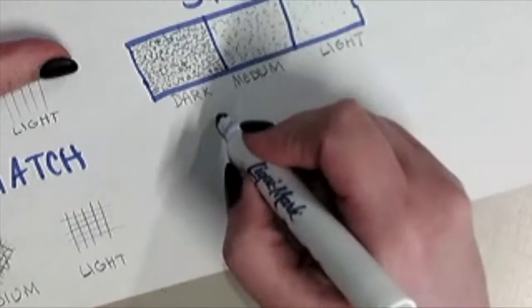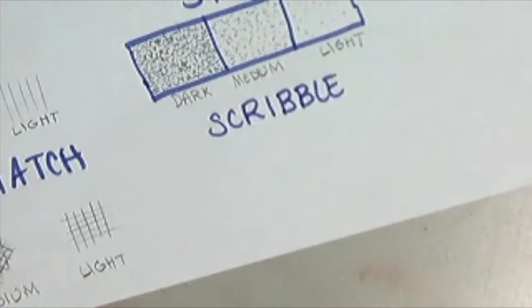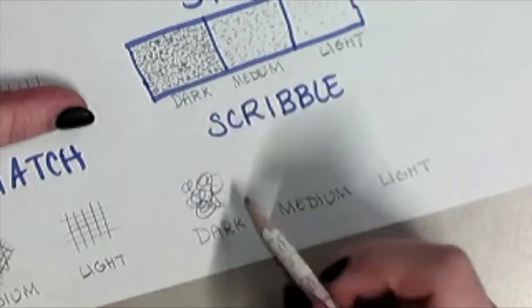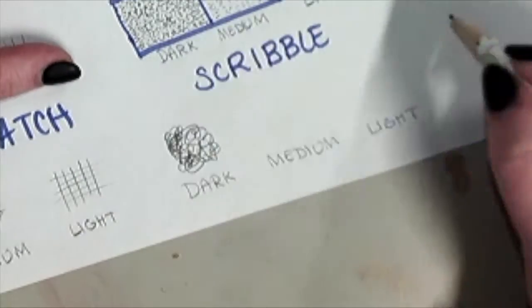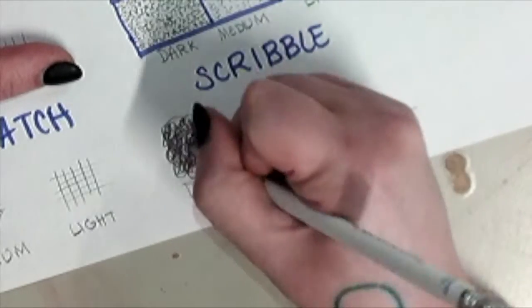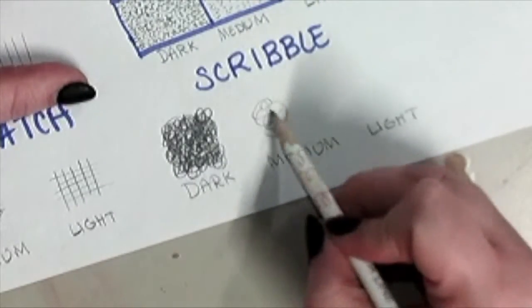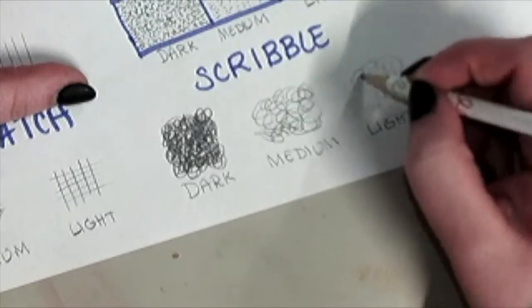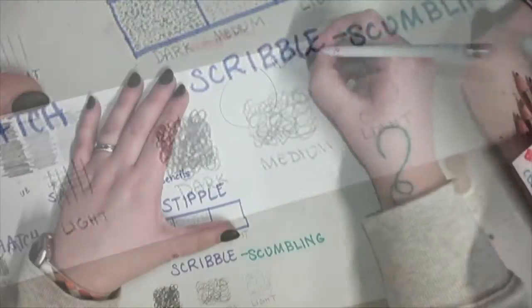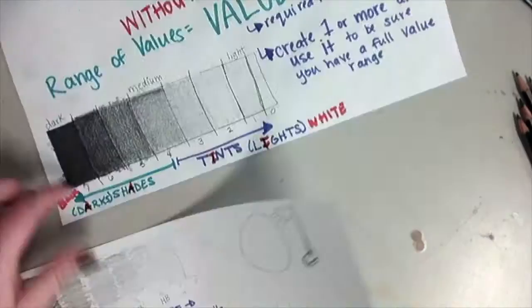The last one I want to talk to you about looks like scribbling, but it's actually called scumbling. That's the fancy art word, scumbling. You can just do more scribbles on top of each other to make dark, less scribbles a little more spread out to make medium, and even less to make light. Scumbling is a great way to do fur texture or fill in any kind of other drawing thing.